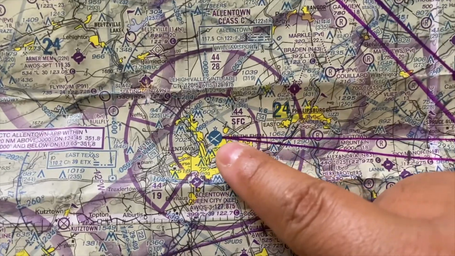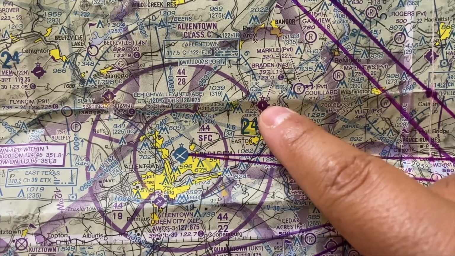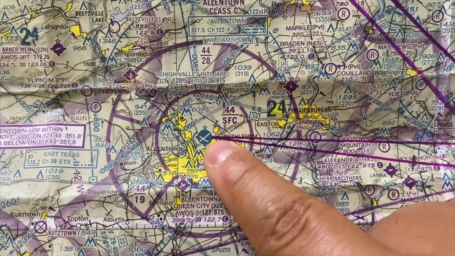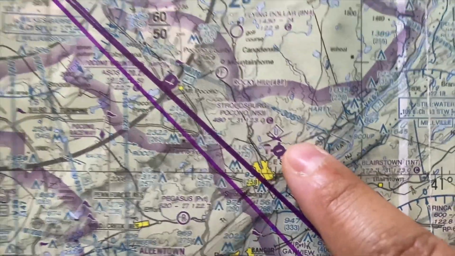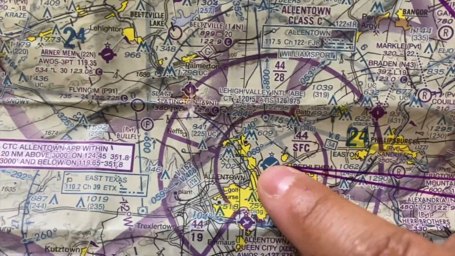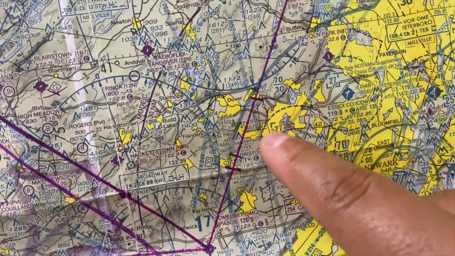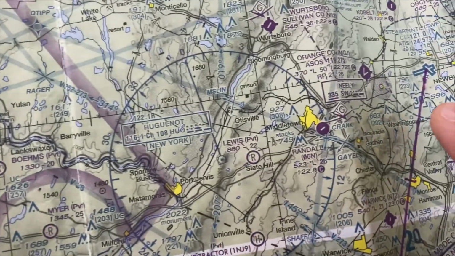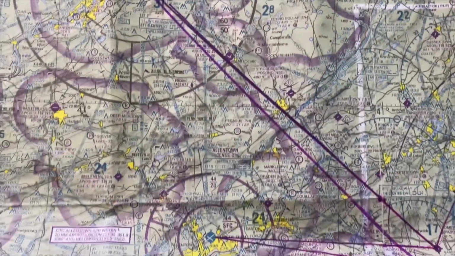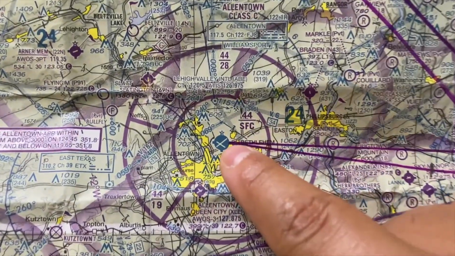Now, there are airports that are magenta, and there are airports that are blue. The difference between the magenta and the blue is the magenta airports are untowered airports. The blue airports are towered airports. So this airport here doesn't have a tower, doesn't have a tower, doesn't have a tower. Tower, there's a tower. And notice that the towered airports are surrounded by some sort of Delta airspace or Charlie airspace or Delta airspace, Delta airspace, etc. But that's the difference between the magentas and the blue airports, is that blues are towered, magentas are untowered.